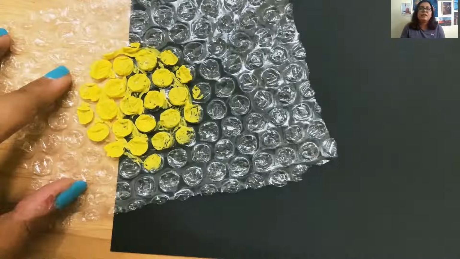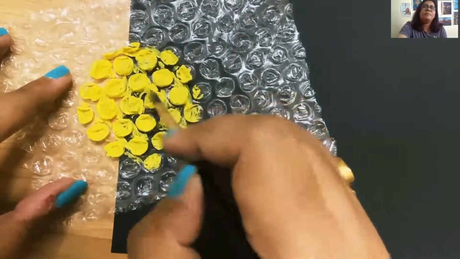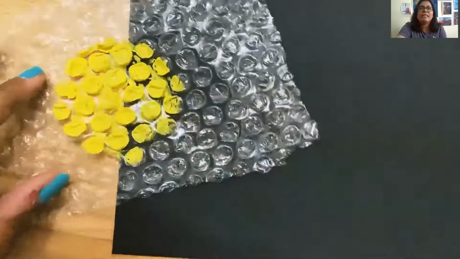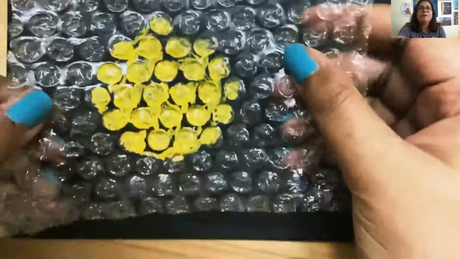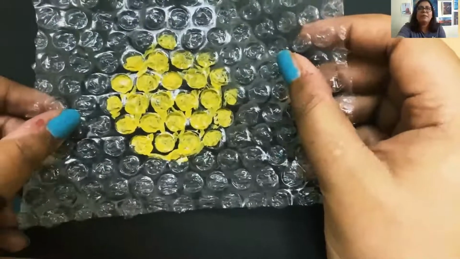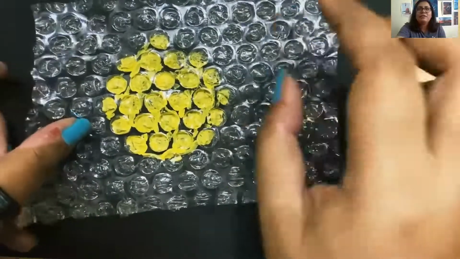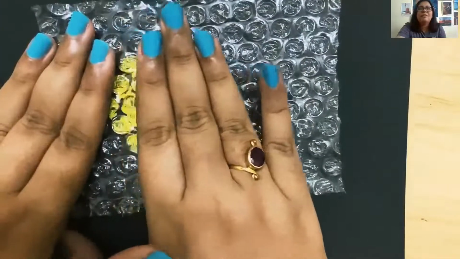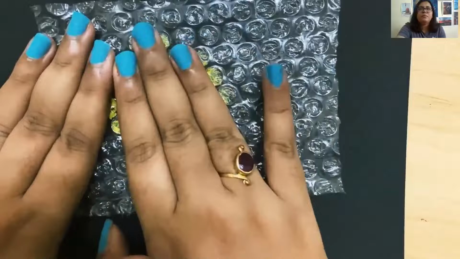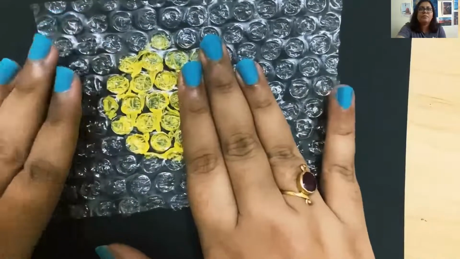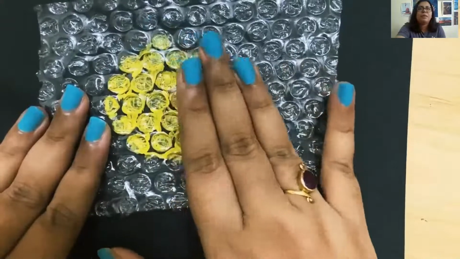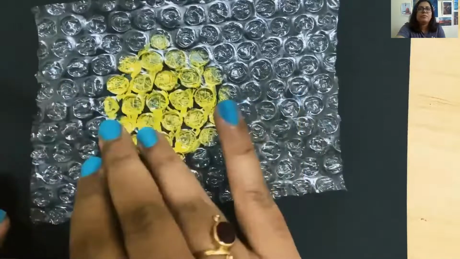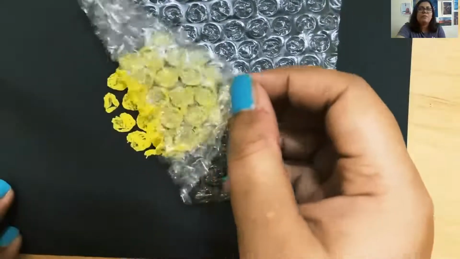All right. Now see the next step. After you have applied the color nicely on top of it, we'll just take the paper. Here is my black paper. We are just taking the yellow paper, flipping it and placing it on top of the black paper. I have flipped it so that I now have the smooth side here and I will press it down nicely. Don't be in a hurry. Press it down nicely so that the color gets onto your paper. And then I will slowly take off the bubble wrap.